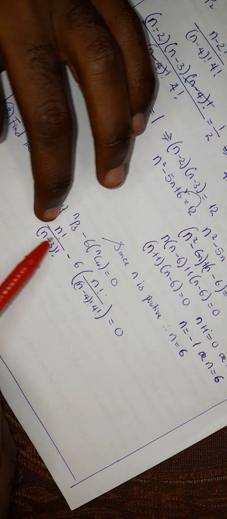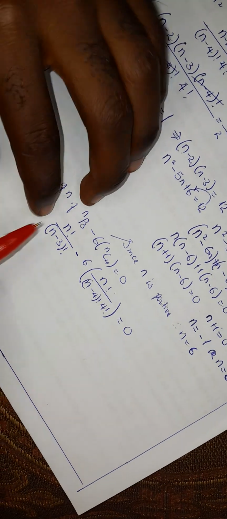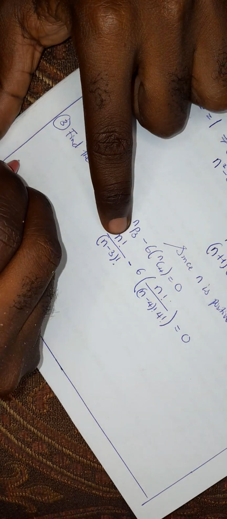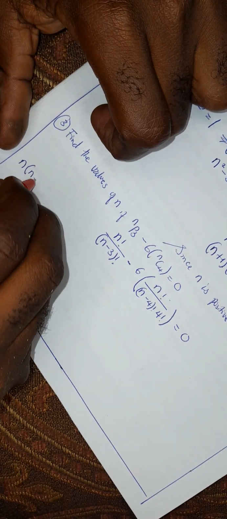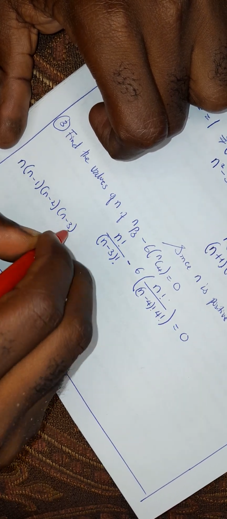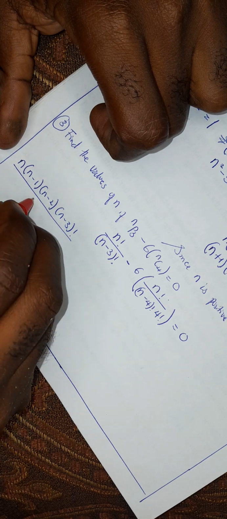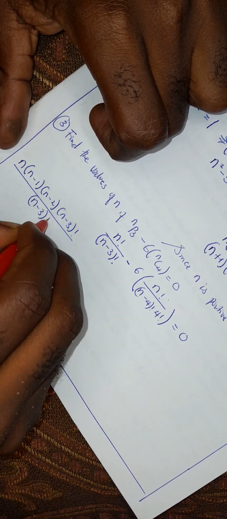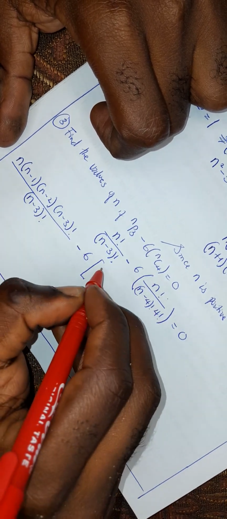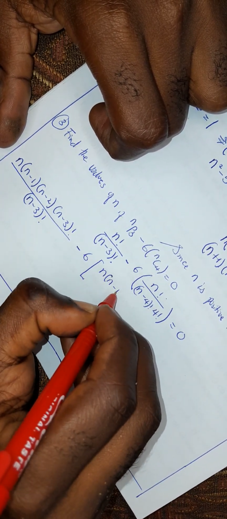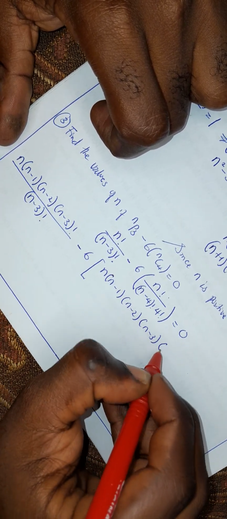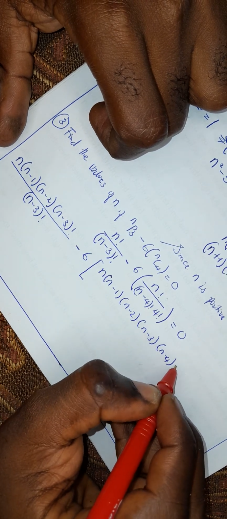We can't just say n factorial cancels. No, no, no. This can be simplified. I can write it as n(n minus 1)(n minus 2)(n minus 3) factorial over (n minus 3) factorial, minus 6, that's also n(n minus 1)(n minus 2)(n minus 3)(n minus 4) factorial.